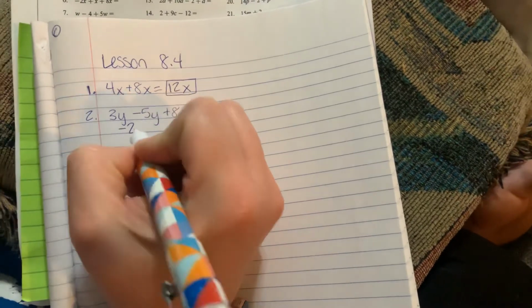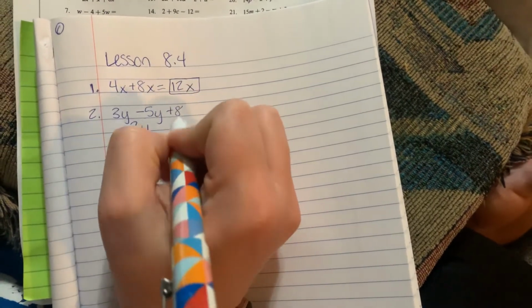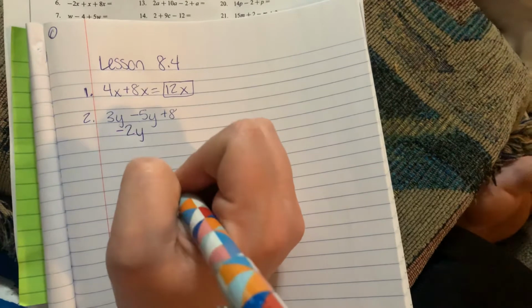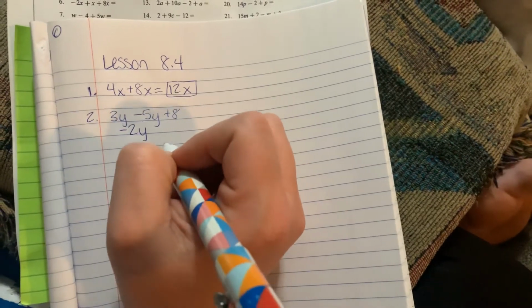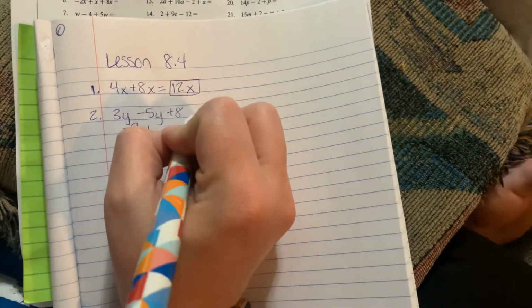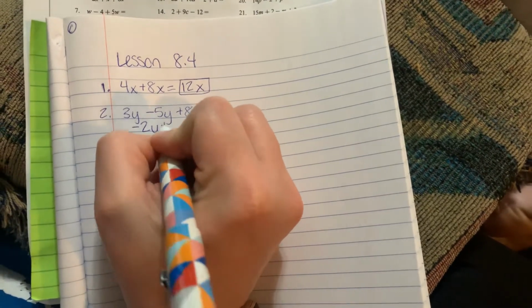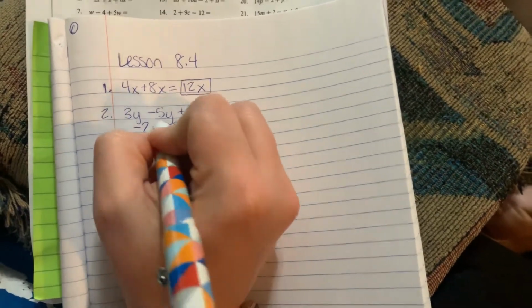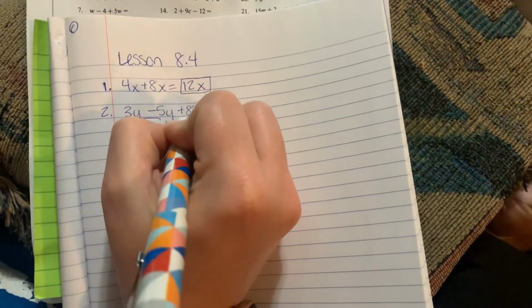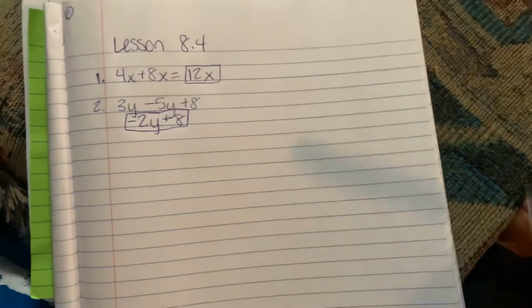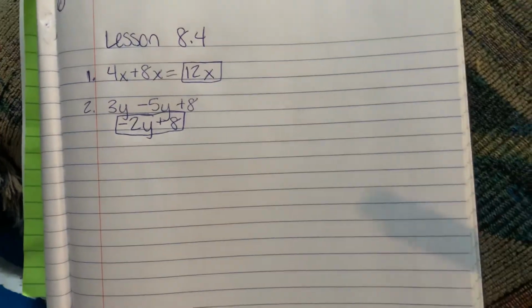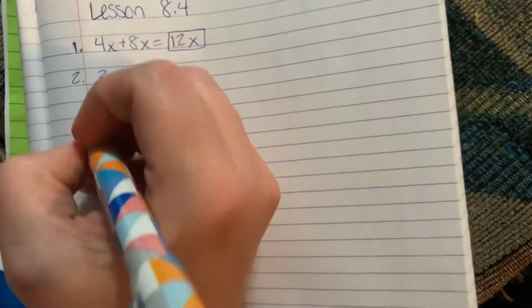So my answer is going to be negative 2y. And then this 8 is by itself. It's our third term, and there's no other numbers that are by themselves like that, so we can just add 8. So my final answer is negative 2y plus 8.